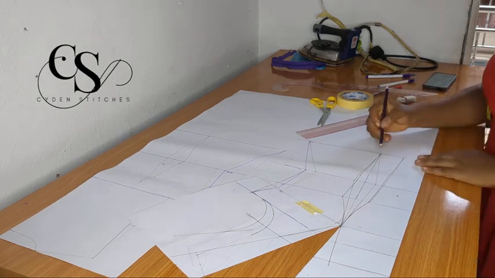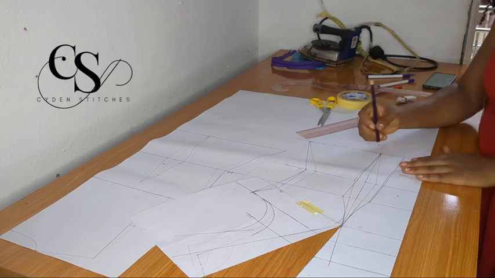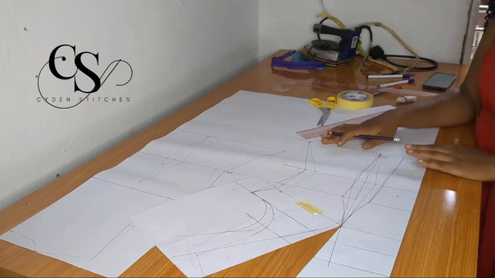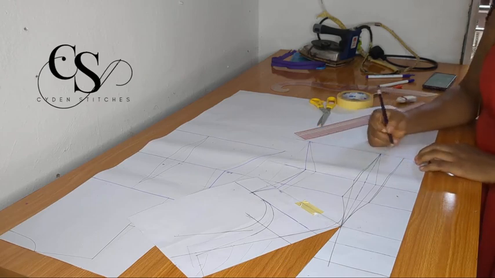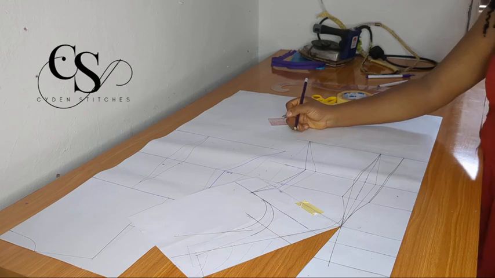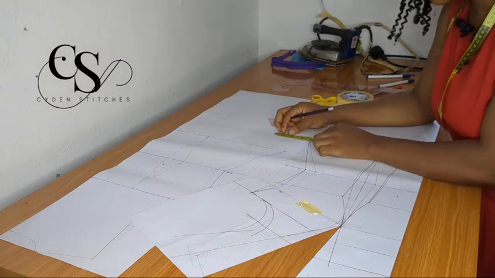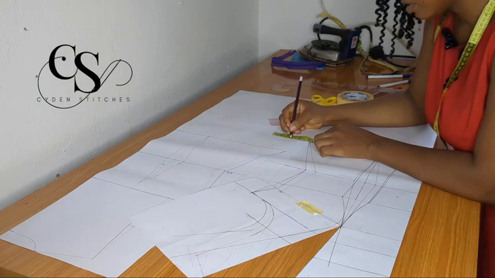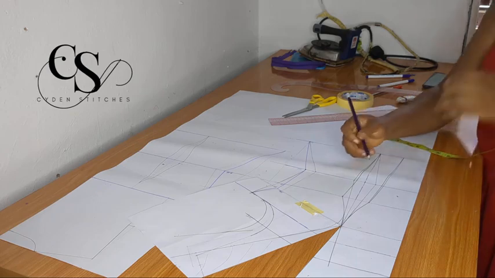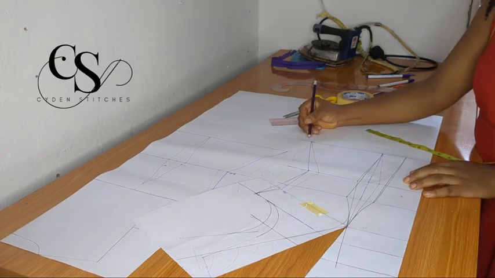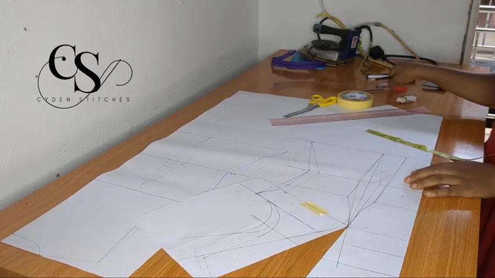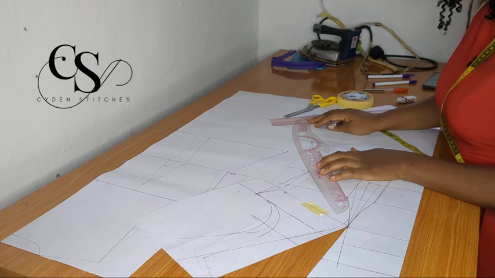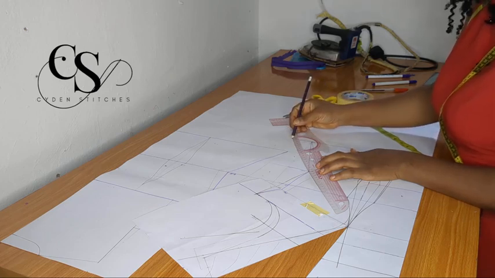Then this 2 inch, since we are going to remove it from this pattern, it is going to shorten what we have at this hip circumference. So this 2 inch, we are going to return it to the side. So I'll mark out 2. We are returning this 2 inch. We are cutting off this part, so we are returning it to the side of the pattern. Then with my 4, I'll go like this.